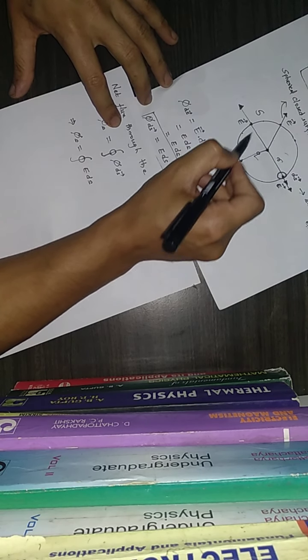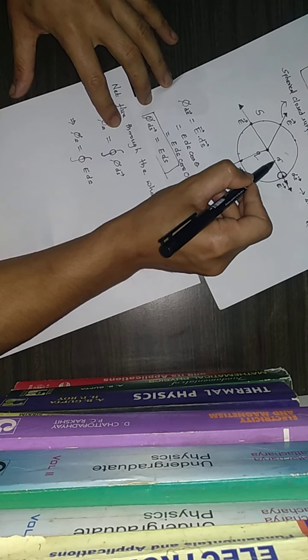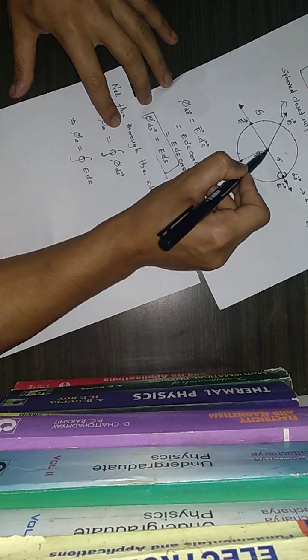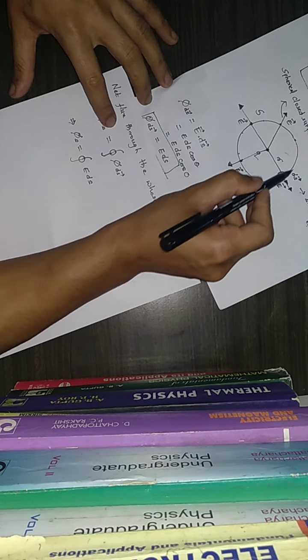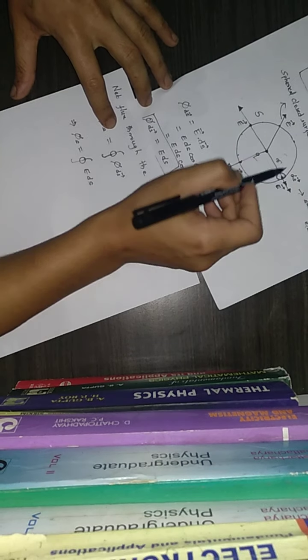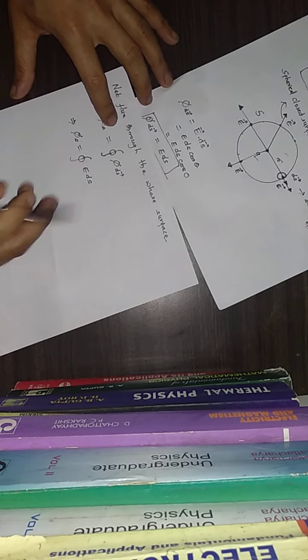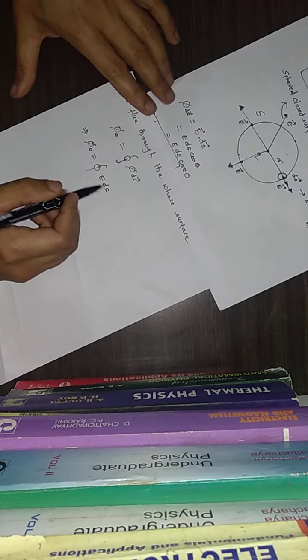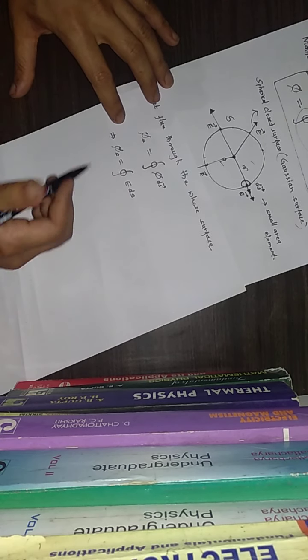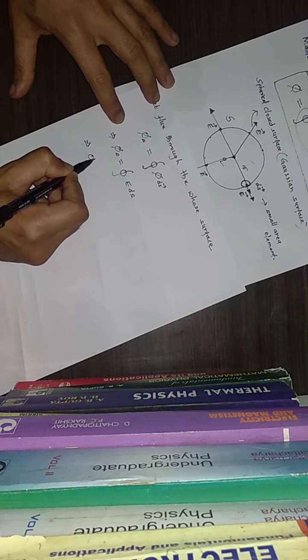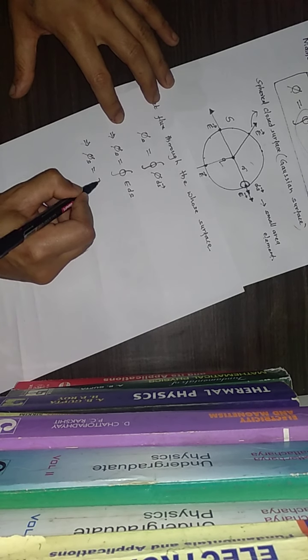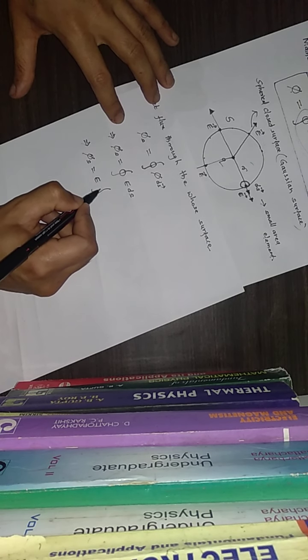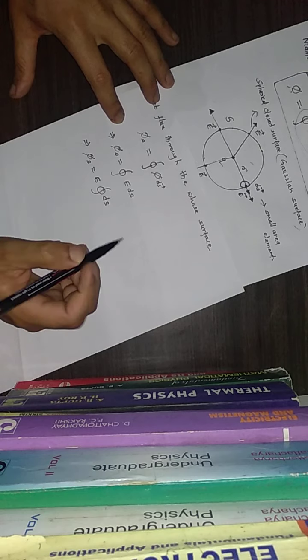All the points on the surface lie at the same radius from the charge q. That means at every point on the surface the value of the electric field is the same. So this E is a constant and it comes out of the integration. Therefore, phi S will be E times the surface integral of dS.